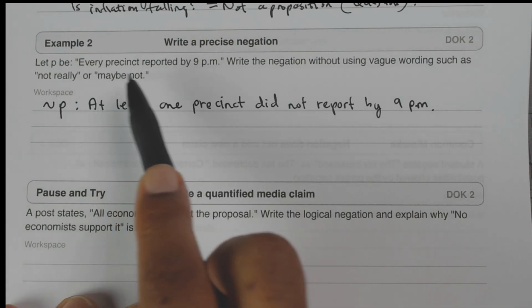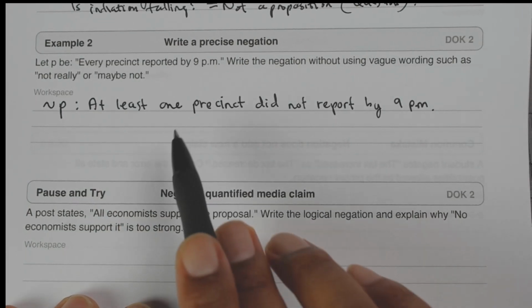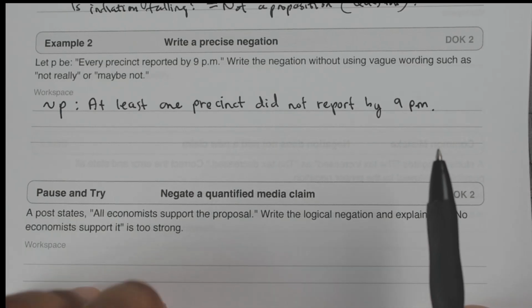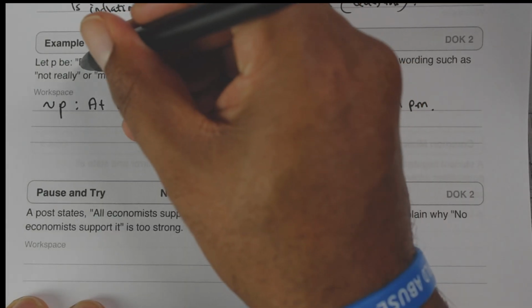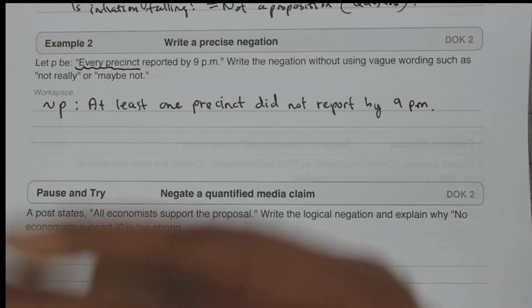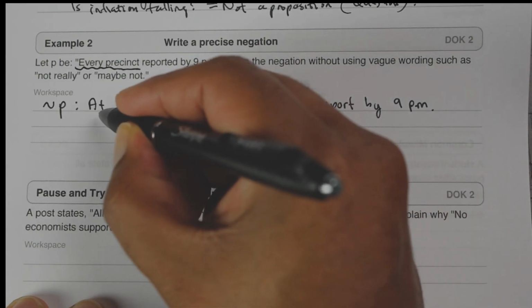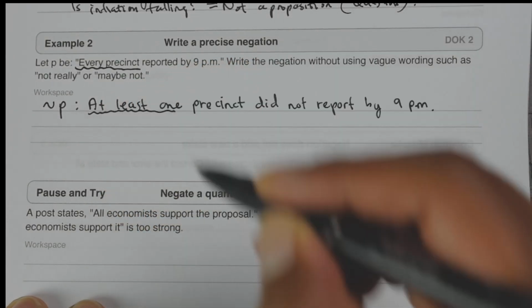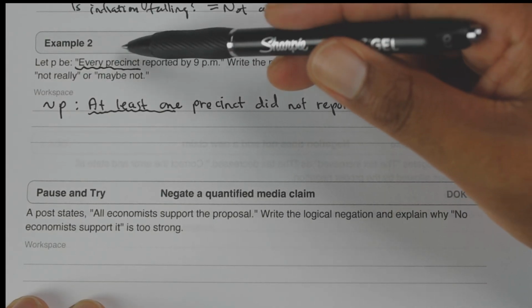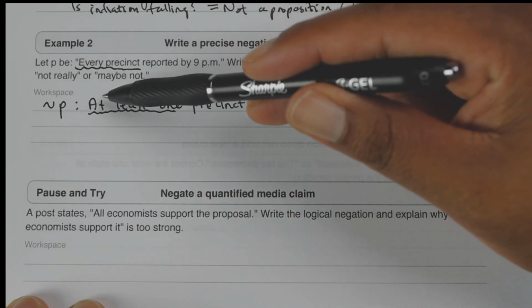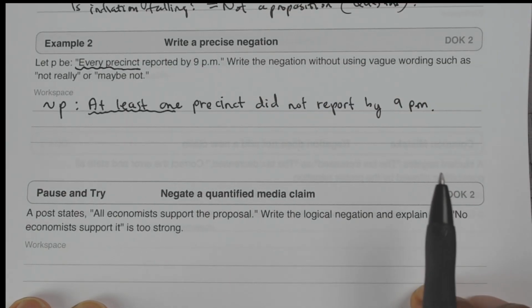I don't have to go and track down every single precinct. All I need is one to prove them wrong. But notice the relationship: every precinct and at least one. When you're negating every precinct, you only need at least one to disprove it.